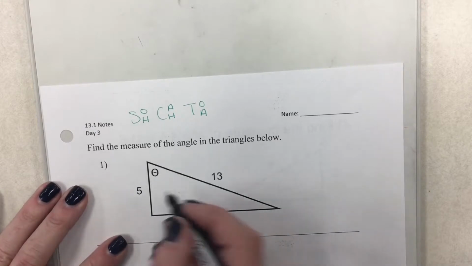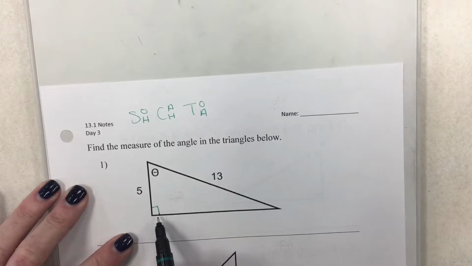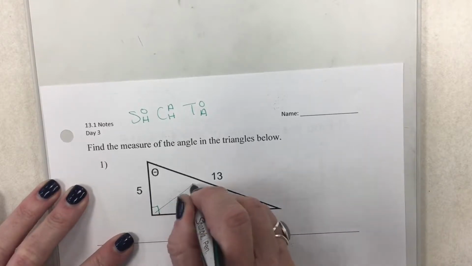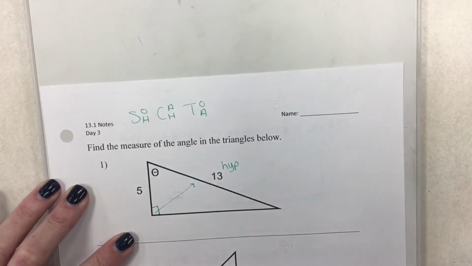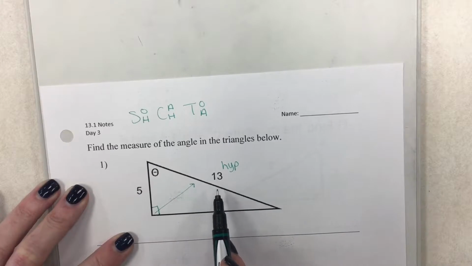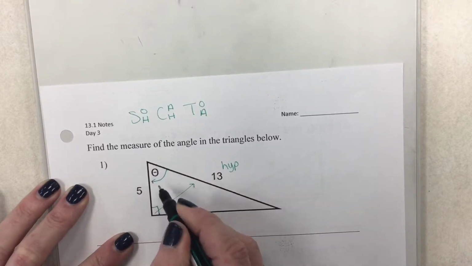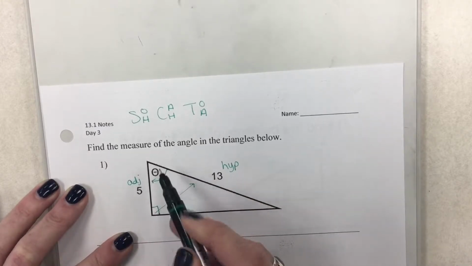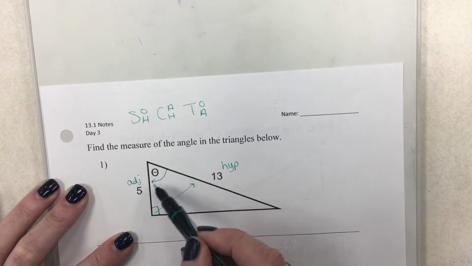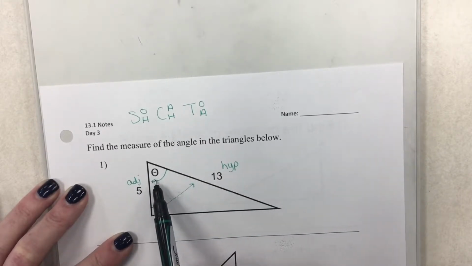All right, so here we see our right triangle. We represent that with a little box that we put in the corner. And what side is across from our right angle? That is our hypotenuse. It's directly across from our right angle. So the side 13 is our hypotenuse. And with the hypotenuse, what is the other side that makes up that angle? Adjacent. Adjacent means it touches. So adjacent and hypotenuse make up the angle for which I'm looking. Okay, so this is my unknown. That's what I'm looking for.